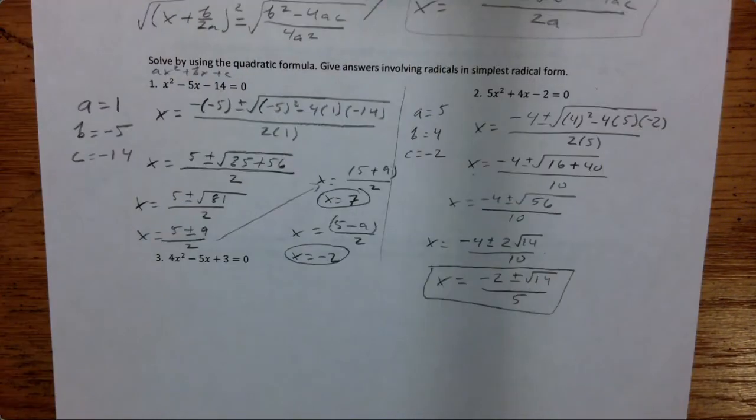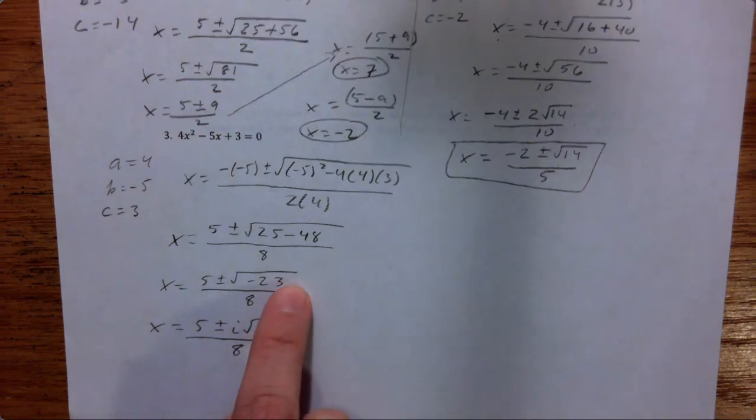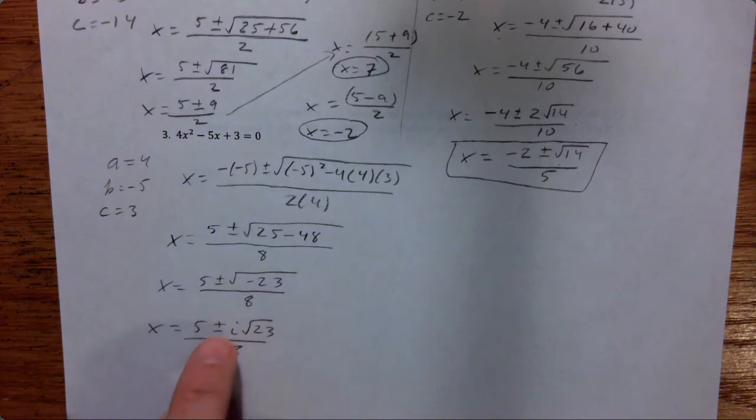So, okay, so number 3, I want you to go ahead and pause the video and try to do number 3. All right, so for number 3, this one had an imaginary number underneath the radical, so we can go ahead and take out i. So we end up with 5 plus or minus i root 23 over 8. All right, let's go ahead and go to the next problem.